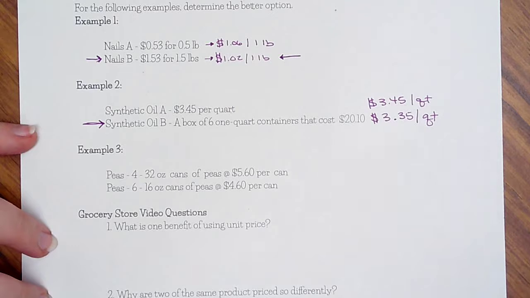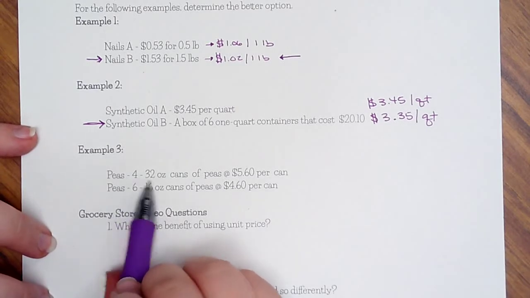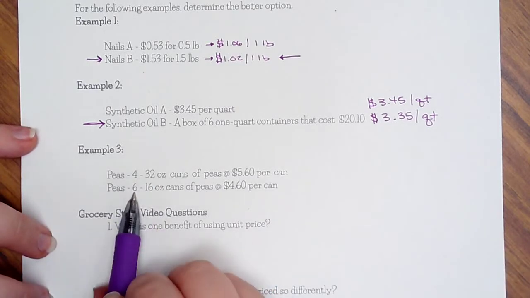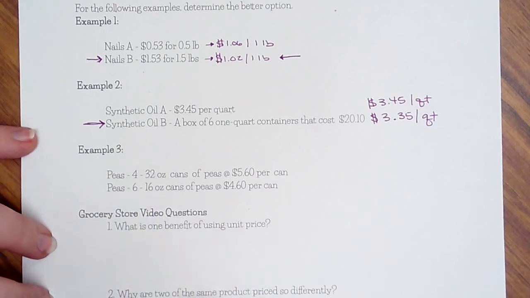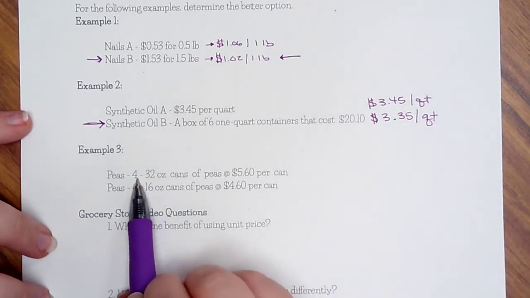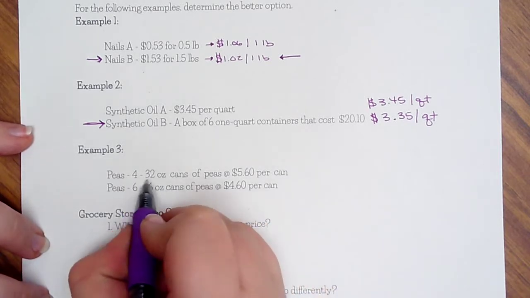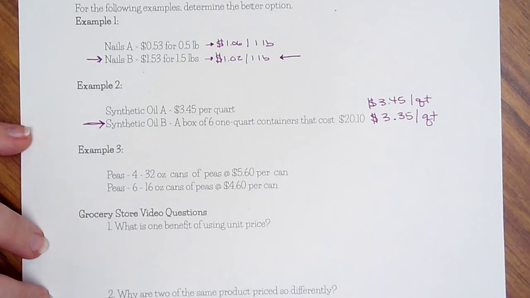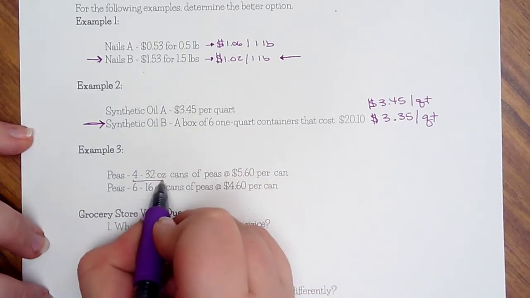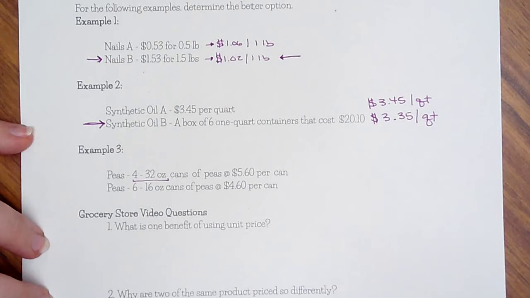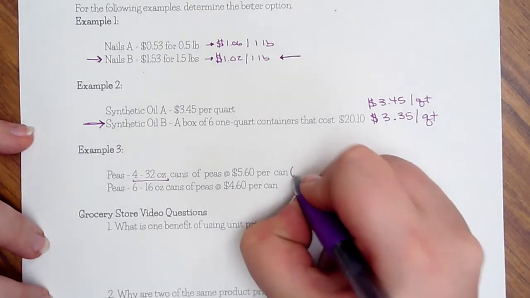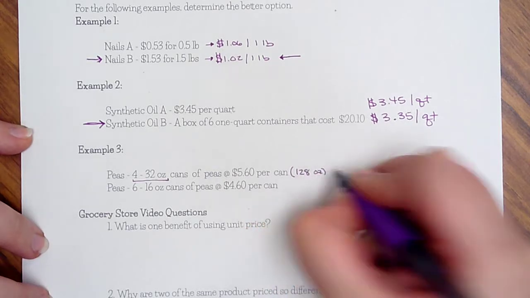So let's talk about this one. Do we want 4 32-ounce cans or 6 16-ounce cans? Well, we have to figure out per can how much it's going to cost and per ounce. So if I want to know per ounce, I'm going to multiply 4 times 32 because that's ultimately how much product or how many peas I'm getting. So 4 times 32 is 128 ounces. So I'm going to put that back here and say 128 ounces.